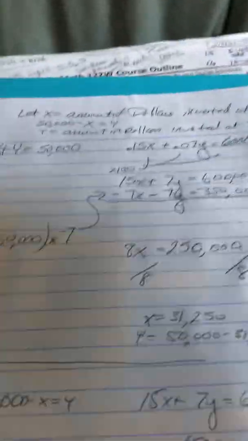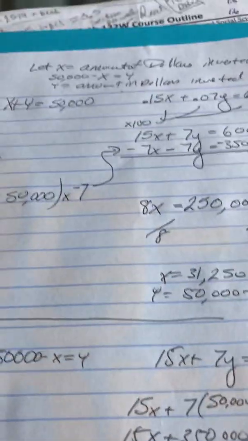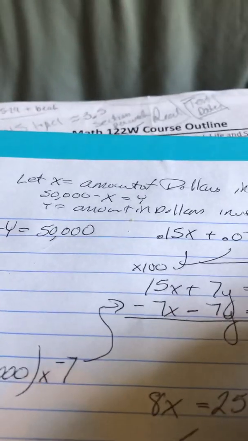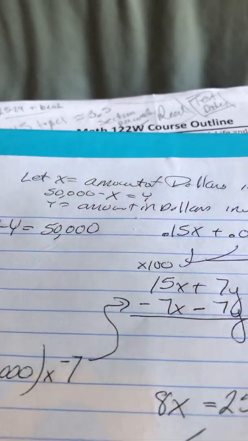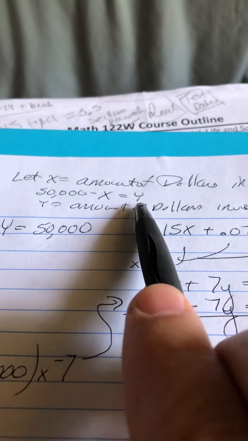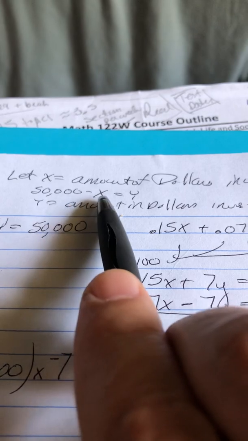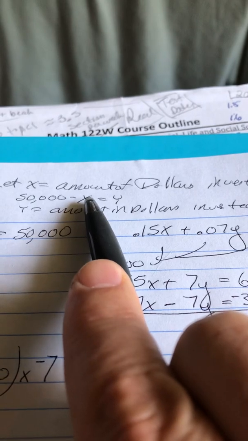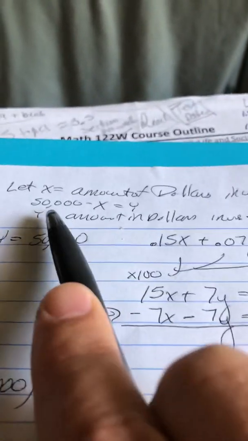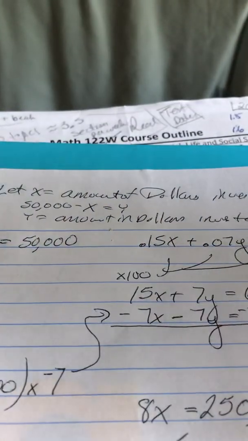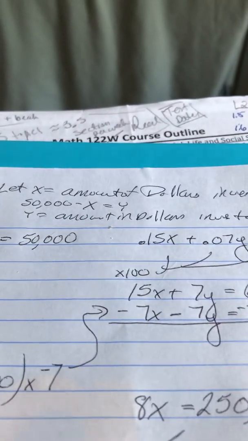And the first thing that we need to do is to define our variables well. So we're going to describe X as the amount of dollars invested at 15%. And if that's the case, because in the problem we're told we have $50,000 to distribute to two accounts, our second account, Y, is going to be equal to 50,000 minus X. So if we had $20,000 here, we'd have $30,000 in this account, because 50,000 minus 20,000 is 30,000. It's always important to try and set up your variables so they make good sense.